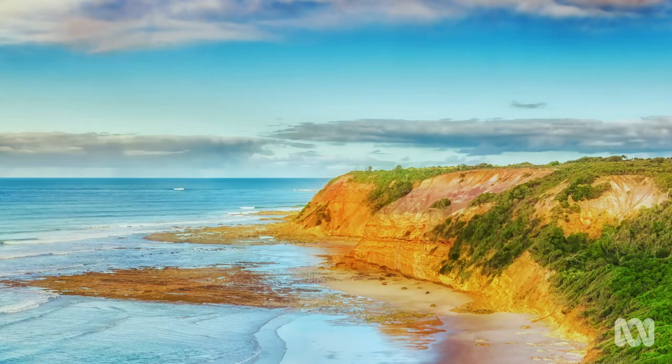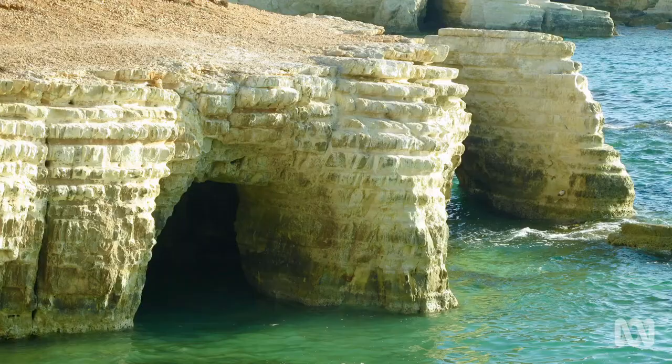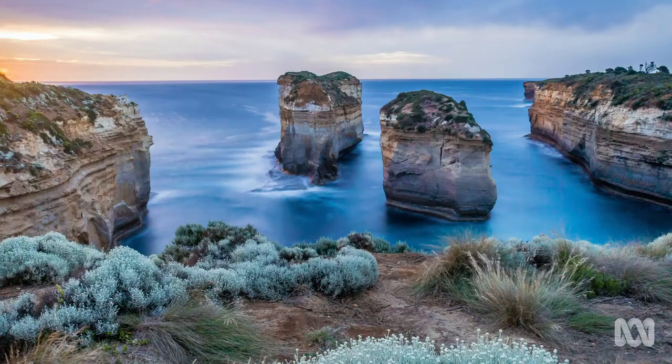This is a headland. Headlands are areas of harder, stronger rock, like these cliffs over the sea. They are slowly weathered and eroded over time by things like wind, rain and the waves. This is how caves, arches and stacks are formed. It's also how bays are formed.